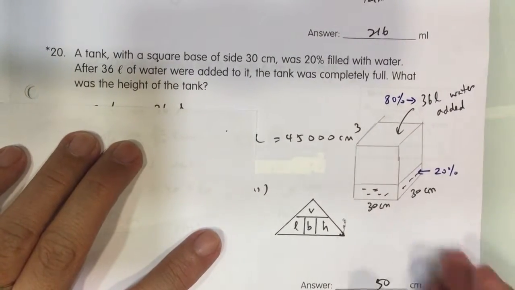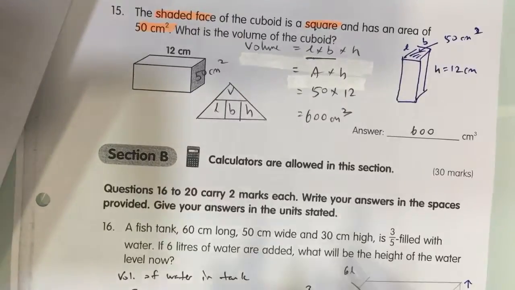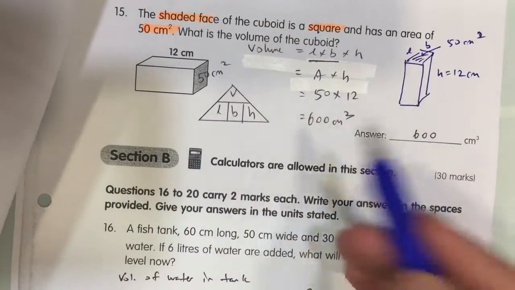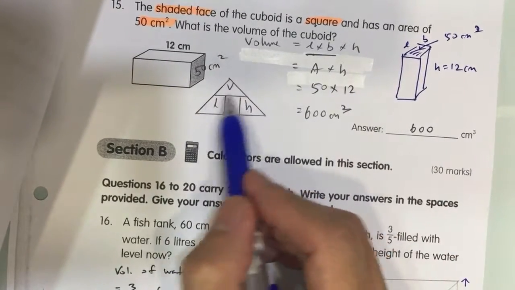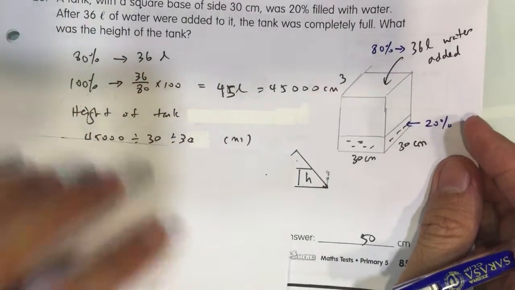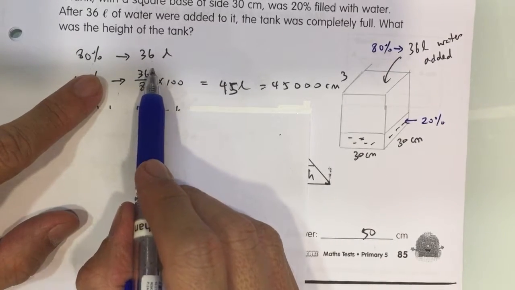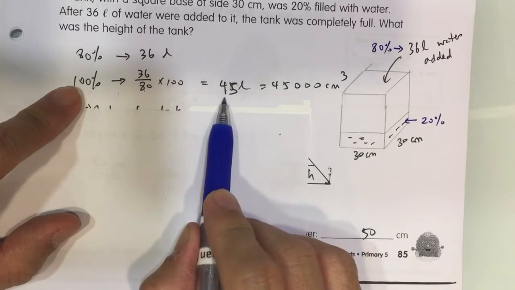So this question is the same as the earlier question, right? Which is this one. How do you find height? Height is given by volume divided by length divided by breadth. Or height is given by volume divided by area, because length times breadth gives you area. So similarly, I work out 100% of the water. 80% is 36, I work out 1%. 1% will be 36 divided by 80. 100%, I times 100. I got 45 liter.